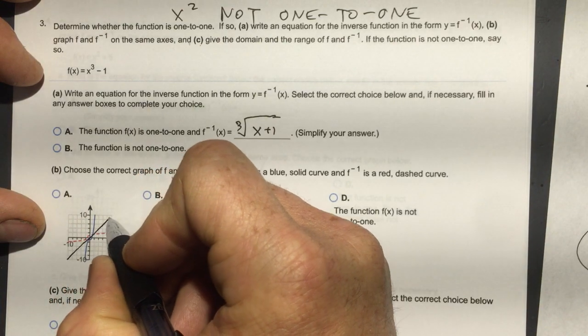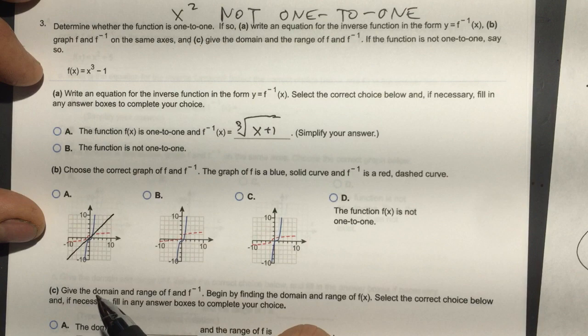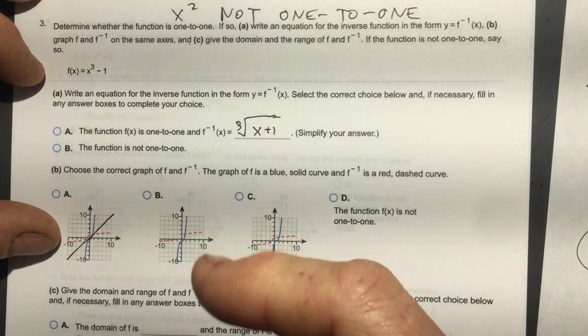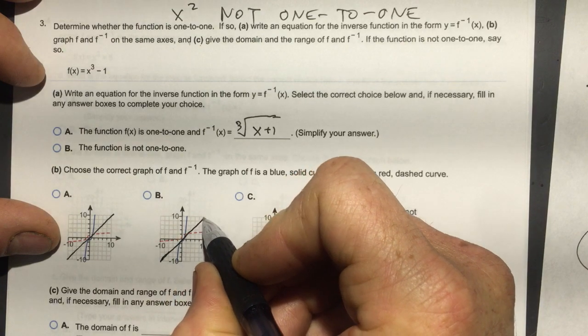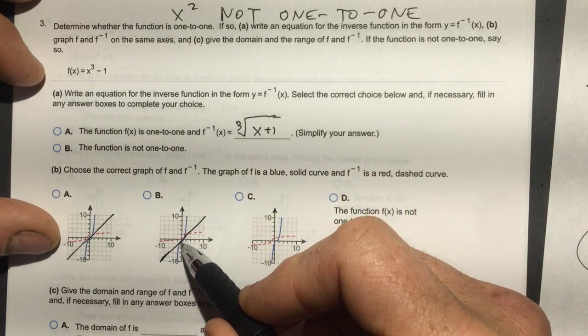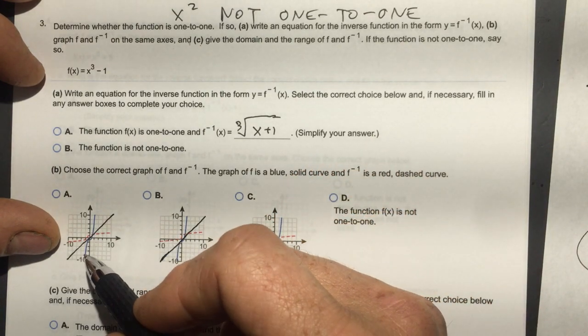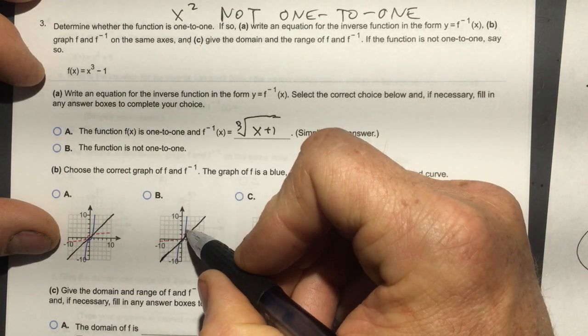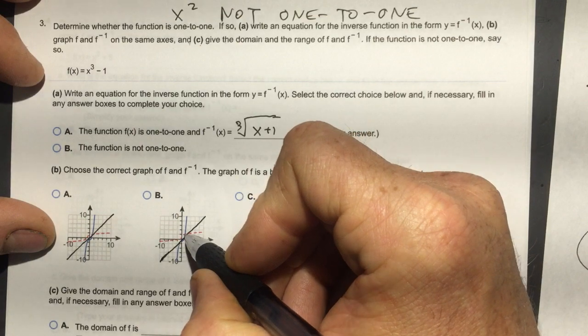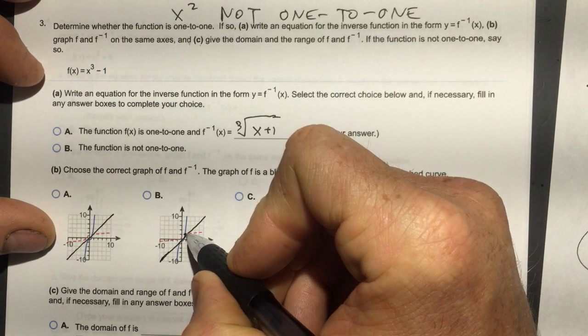Like if I put this line through here, that makes it symmetric. This one's looking like A. If I draw that diagonal line here, it doesn't really look like this is symmetric about that line. One thing is when they cross, see right here where these two cross, it's not on that line.